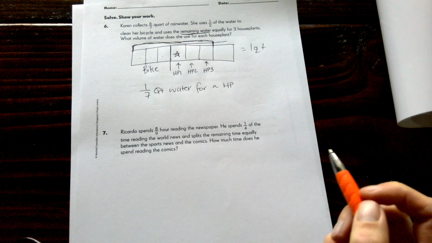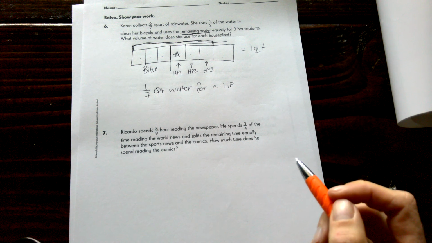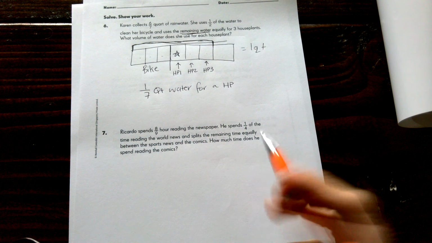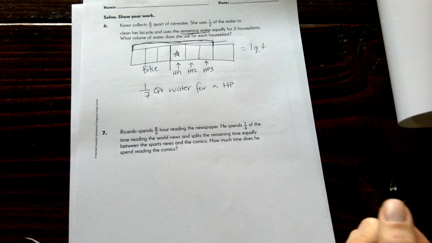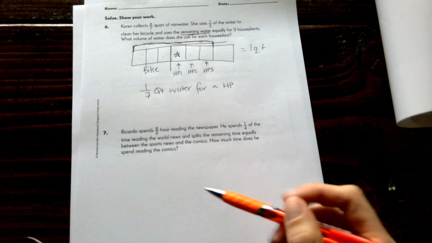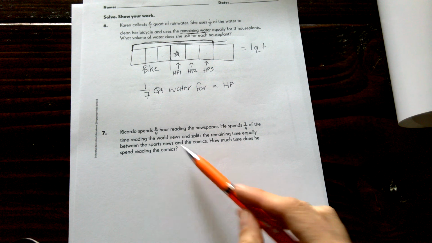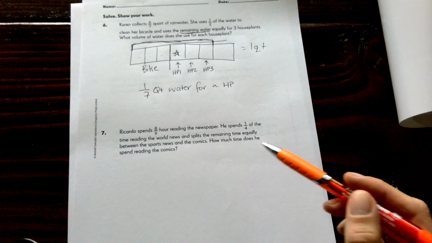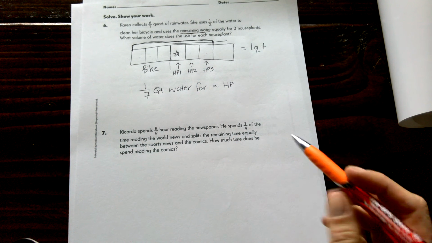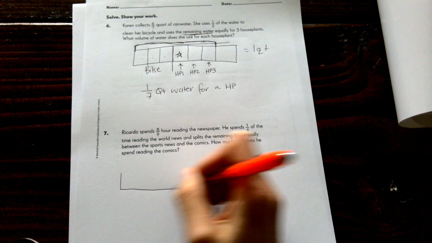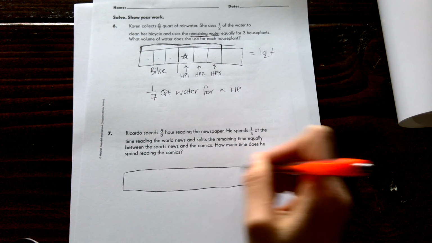All right. Let's look at this one. Ricardo spends 8/9 of an hour reading a newspaper. He's a worldly guy, Ricardo. He spends 1/4 of the time reading the world news and splits the remaining time equally between sports, news, and comics. How much time does he spend reading the comics? All right. Here is his whole hour.